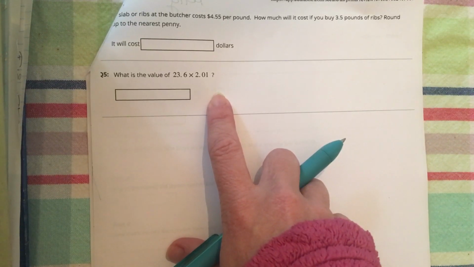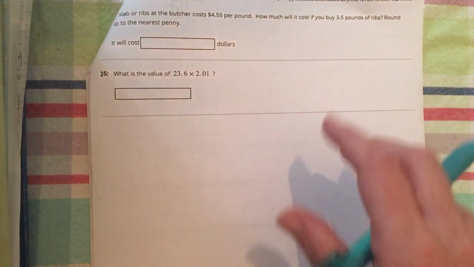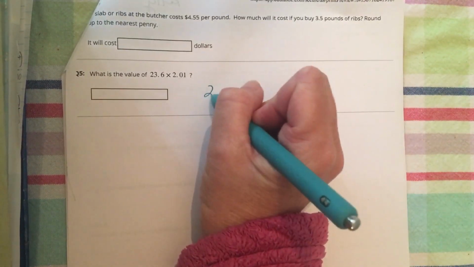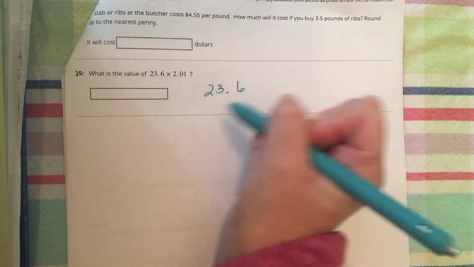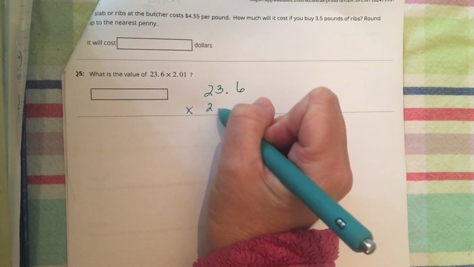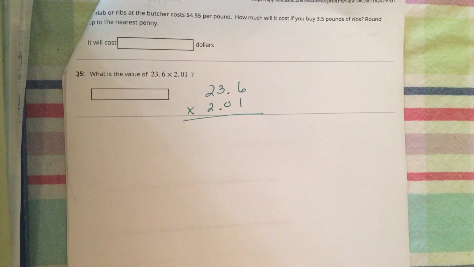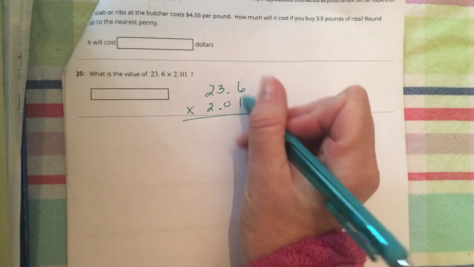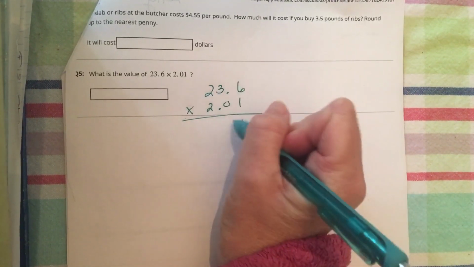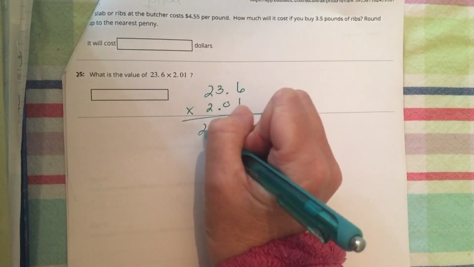And I wanted to do it with you 2 different ways to see if either strategy makes more sense to you. So we're going to do 23 6/10 times 2 1/100. We don't have to worry about lining up our decimals because we're multiplying. And the way that I learned, and the way your parents probably learned, is this algorithm. So 1 times 6, and 1 times 3, and 1 times 2.